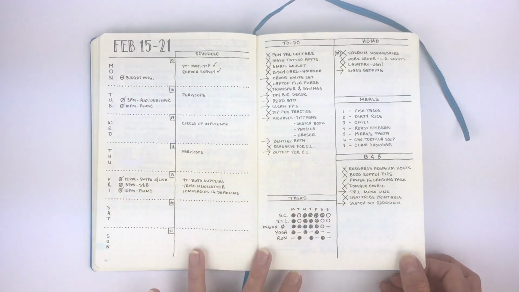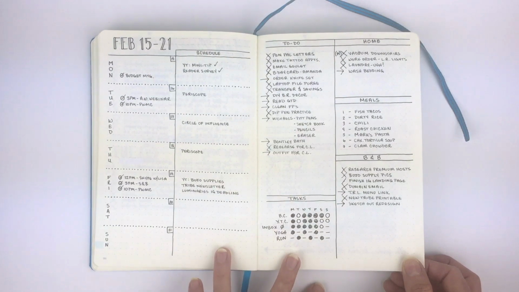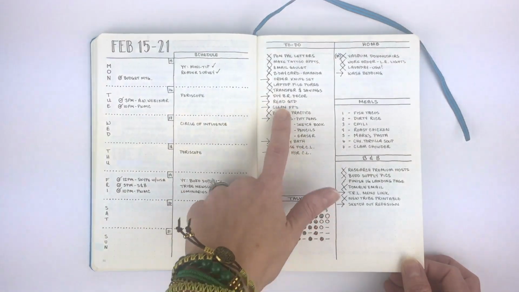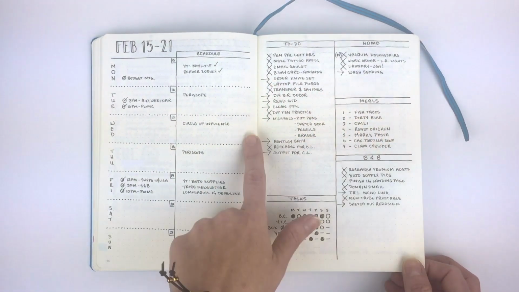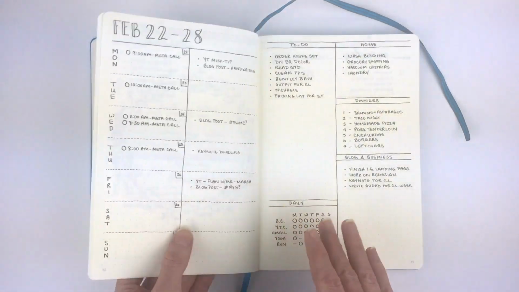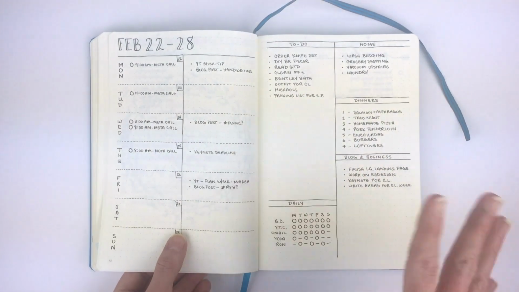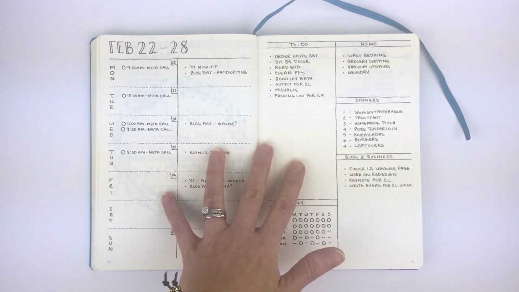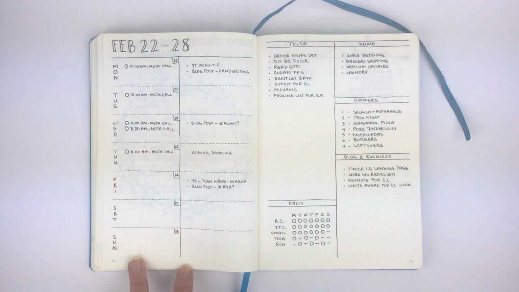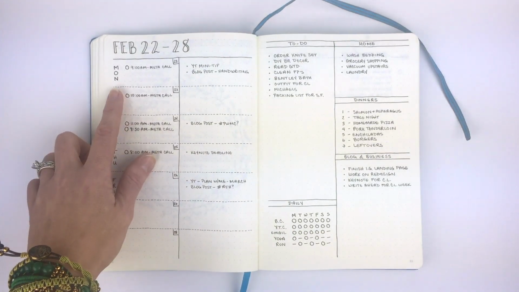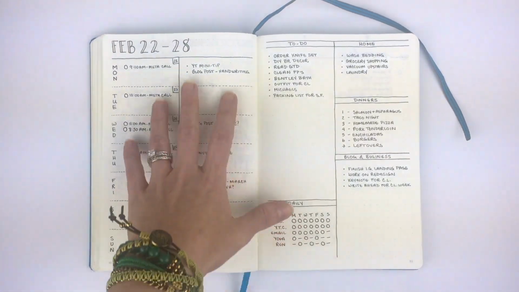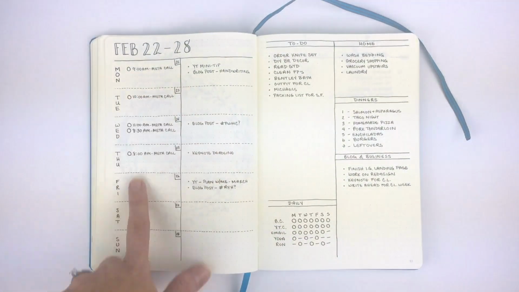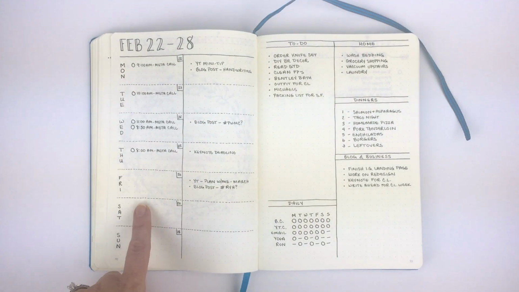My first week is right here, and you can see it's all filled out, and I've migrated over the tasks that I did not complete last week. I migrated those over to this week, and then I added on different little things that needed to get done. But the way I've set this up is I have two columns for my week. I start my weeks on Monday, which I know is weird to some, but I have two columns for my week. The first column is for my scheduled events and appointments.